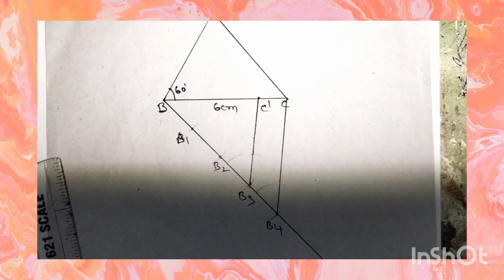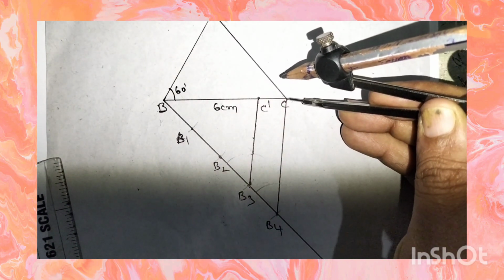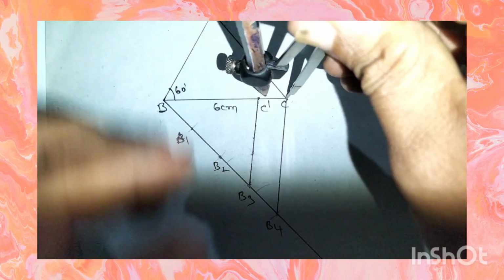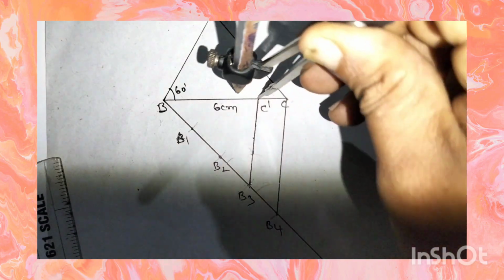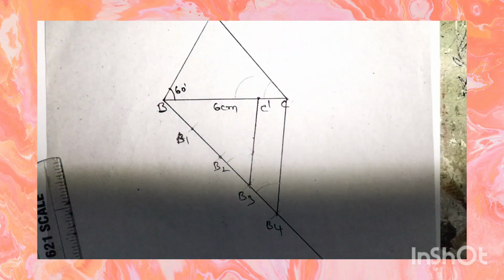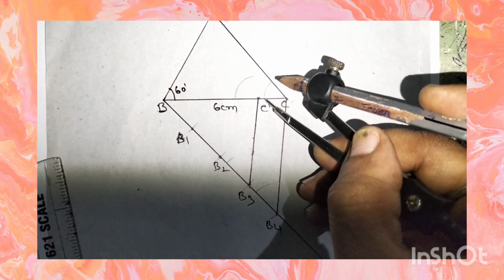Now again take the compass. Keep the compass needle at C. Take some radius and draw one arc. With the same measurement, keep the compass needle at C dash and draw one more arc. Then you take the arc measurement.